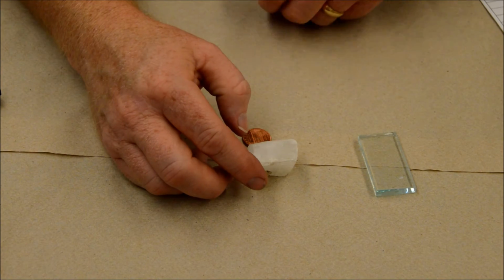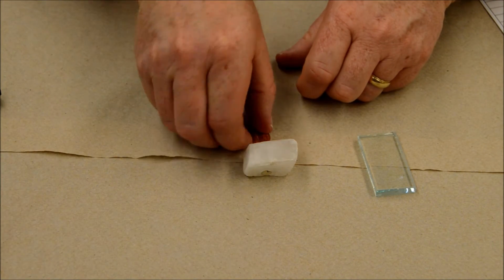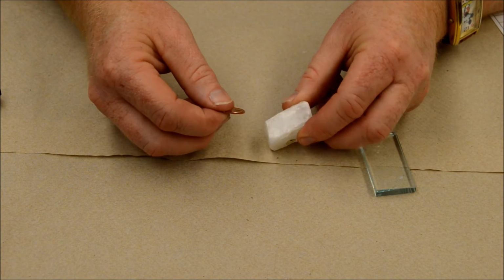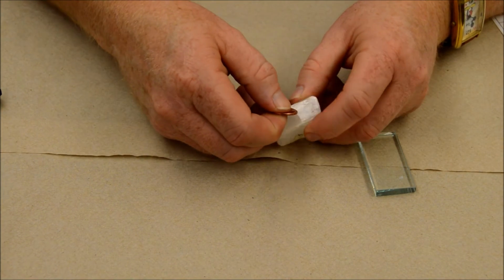All right, now let's see what we can do with the penny. All right, I'm going to try this time to scratch the mineral with the penny and see what happens. Okay.